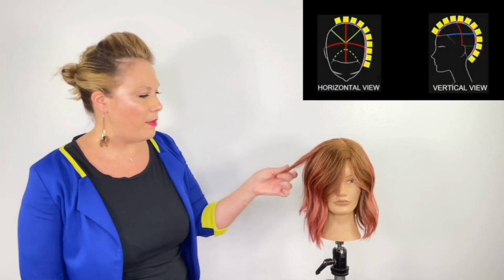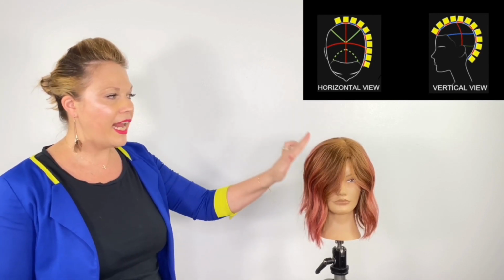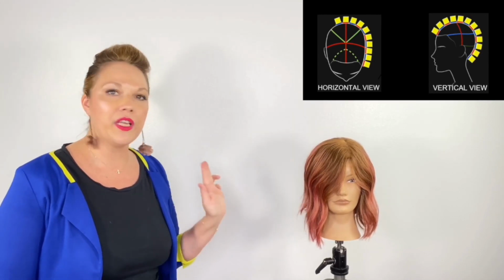Now, the last thing to be mindful of is if we choose to elevate the hair in relation to where it lives, 90 degrees on the head, it creates a uniform end result. So elevation is something really important to always be mindful of when you're cutting hair, because elevation creates consistency in your graduation, in your final overall end result.